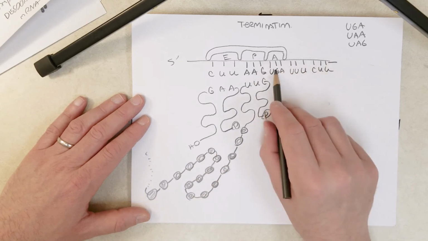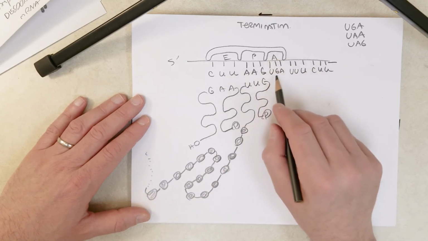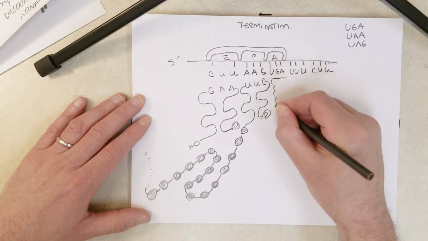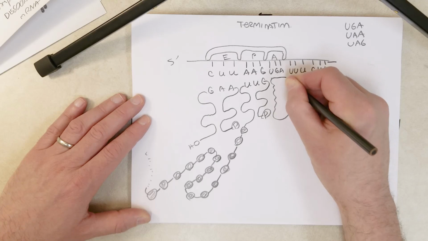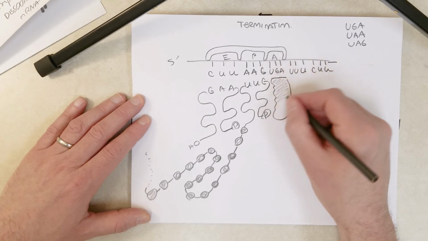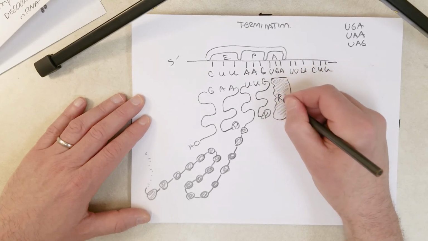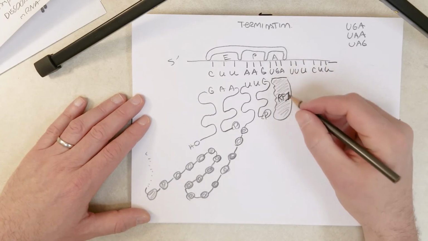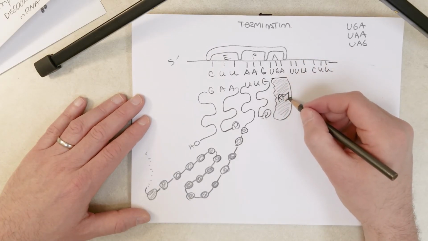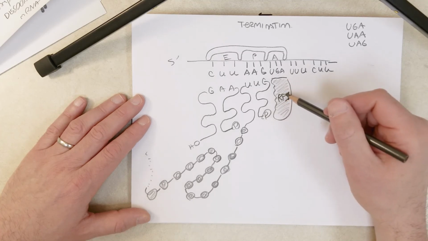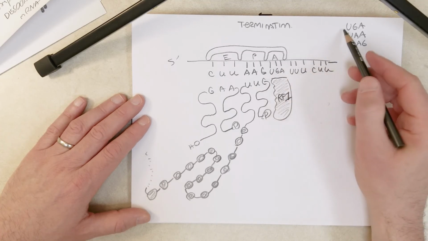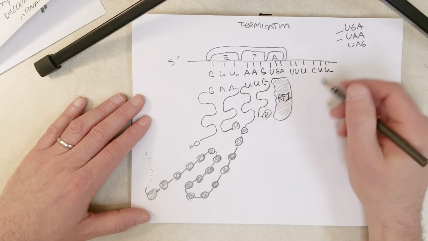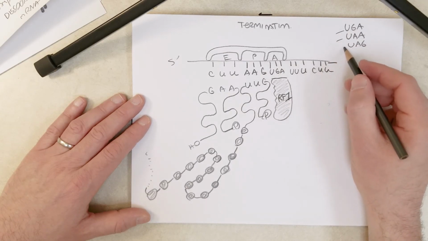And so when a stop codon enters the A site, one of the release factors enters the A site. We'll call this RF1. So RF1 and RF2. Now, I think RF1 recognizes 2 of the stop codons, and RF2 recognizes 2 also.